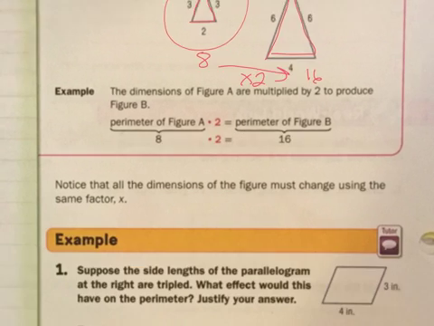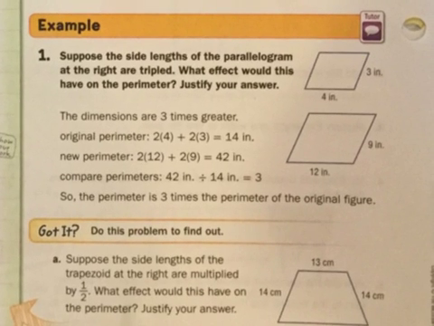So, let's look at some examples here. Suppose the side length of a parallelogram at the right are tripled. What would be the effect on your perimeter? So 3 by 4, and then we know this is 3 and this is 4. If it is tripled, then this 3 here is going to go down to be 9, and then that is 9, and the 4 is going to be 12 and 12.